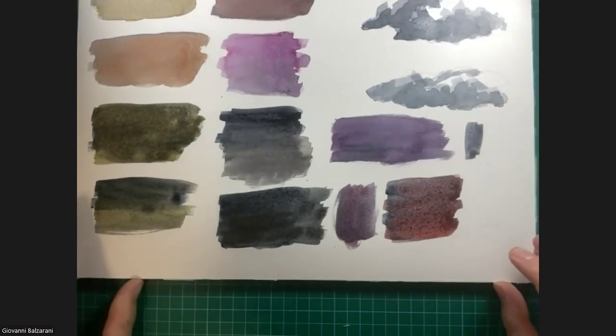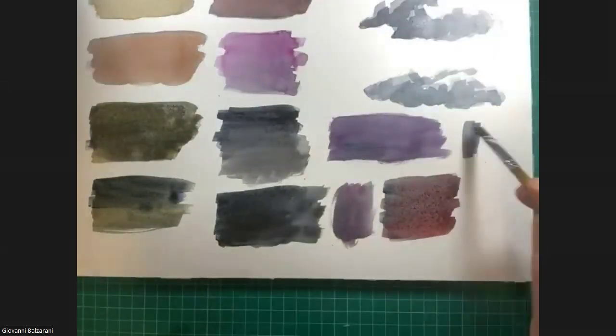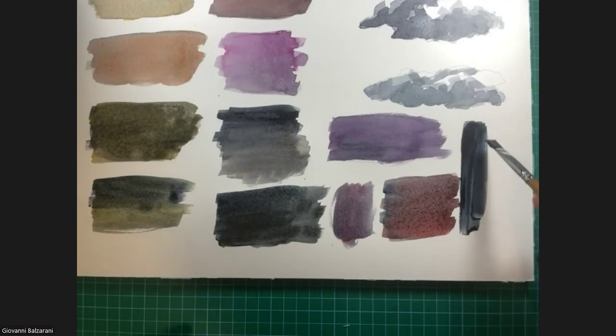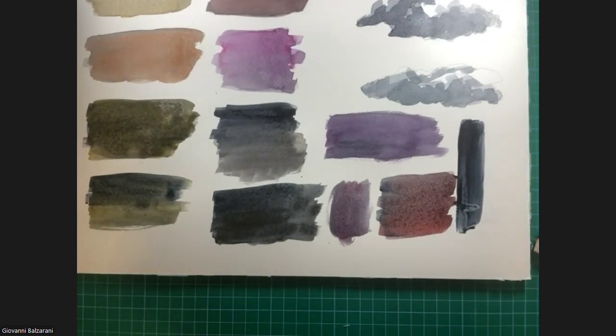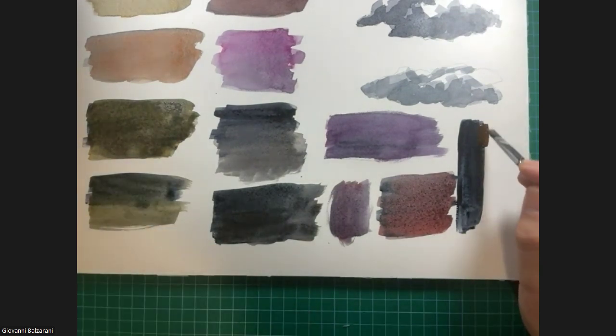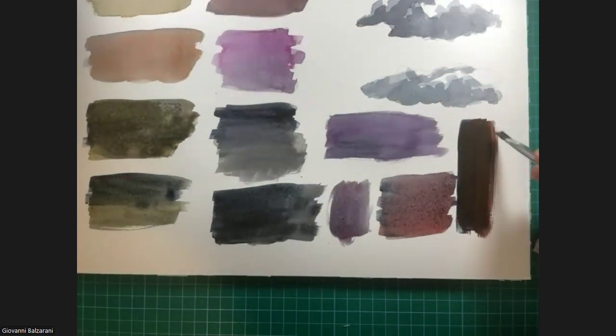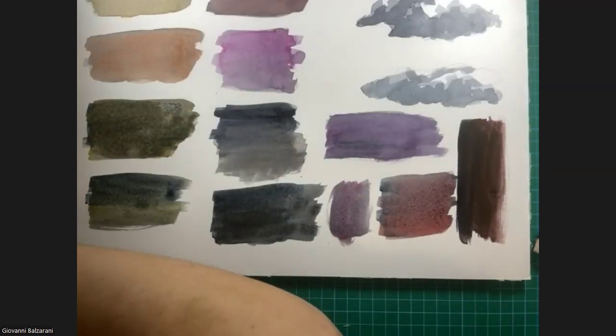And my last selection is Payne's gray with the spiral orange, for the best brown. I mix it like more oranges.